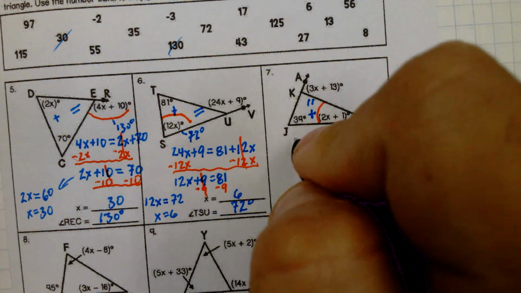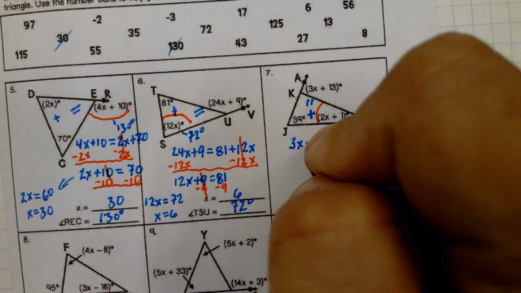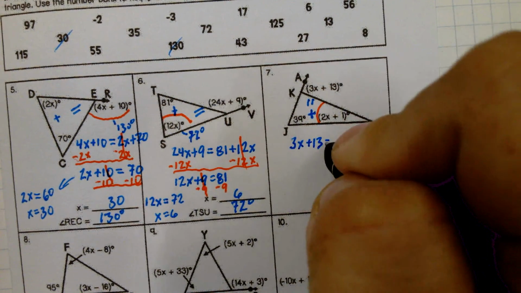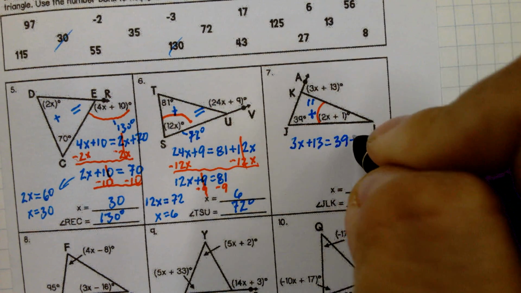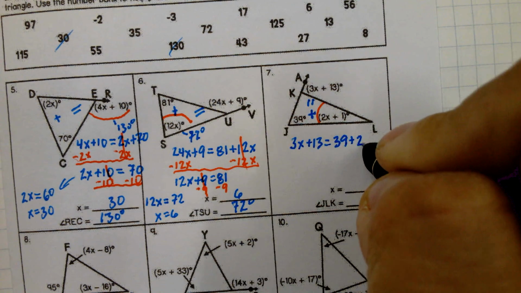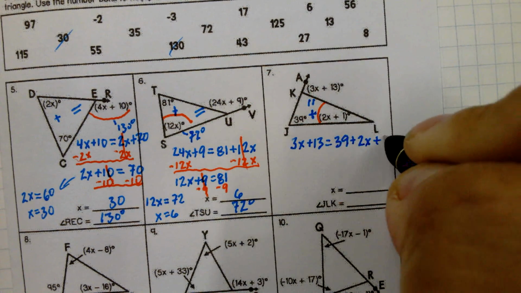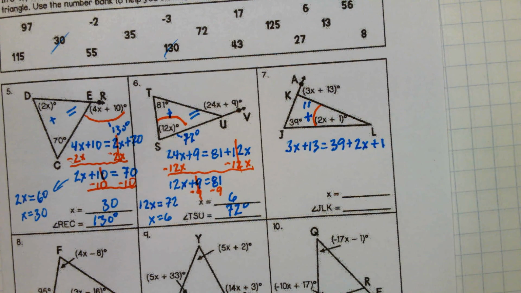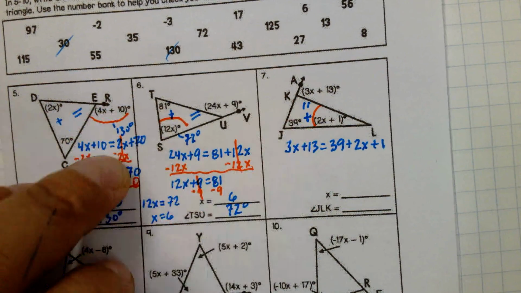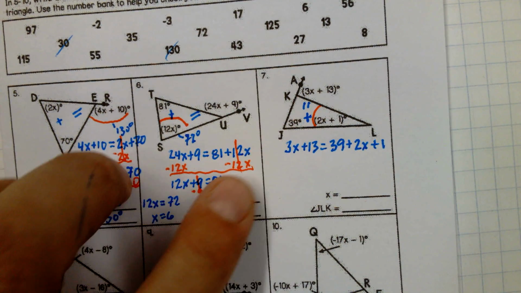3K plus 13 equals 39 plus 2K plus 1. Okay. What should I do first? You're saying K when it's X. Oh, sorry.